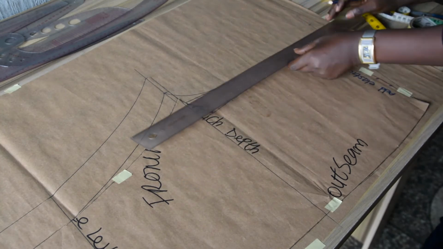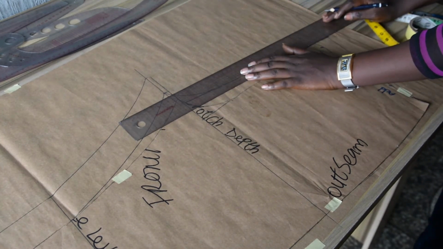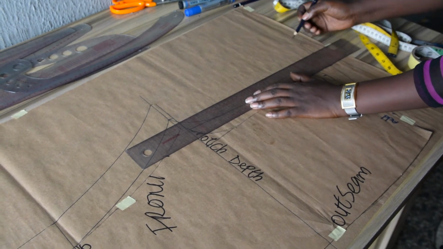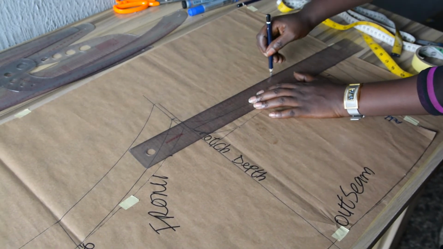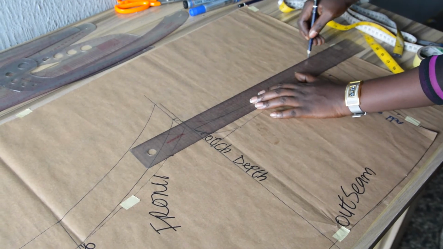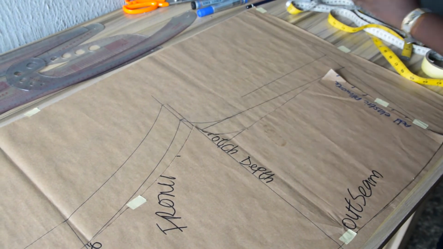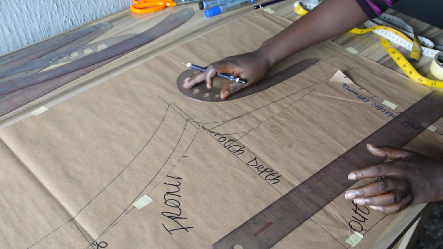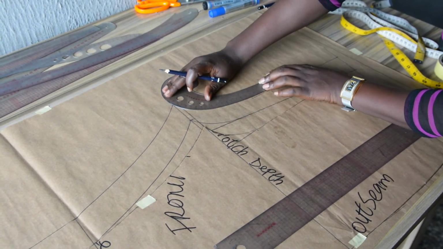Then from the waist point, I will be bringing this down a little, not to the crotch depth, like so. Then I will complete the curve.